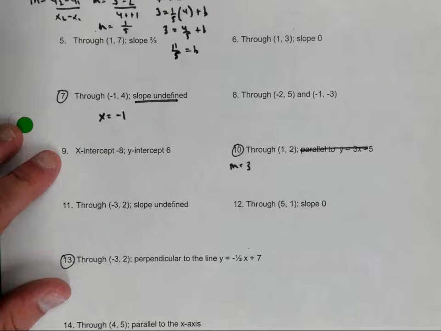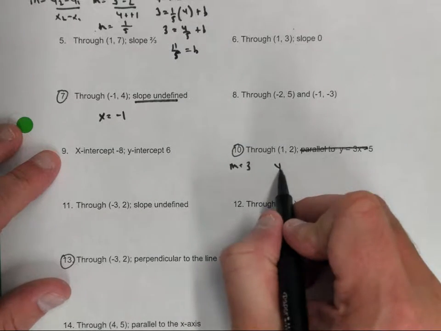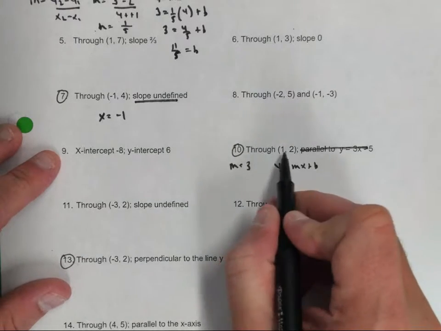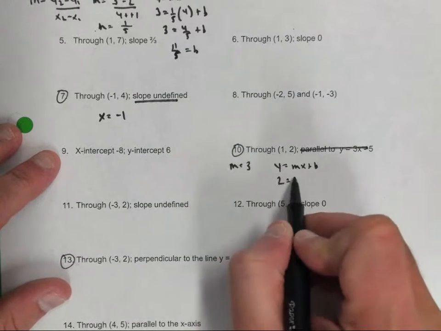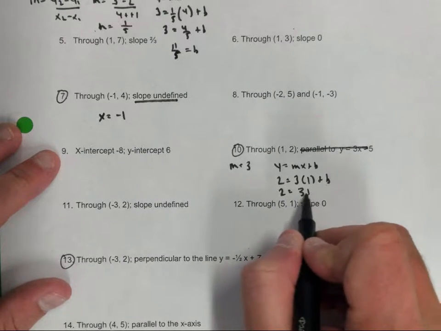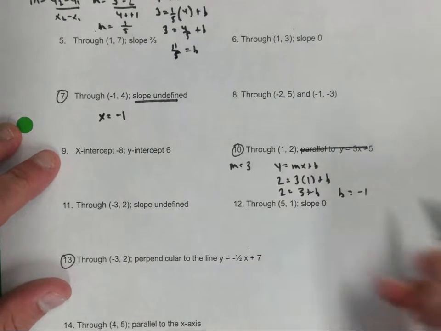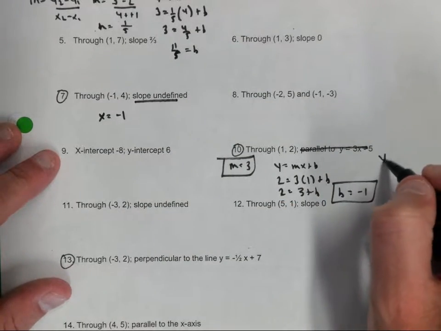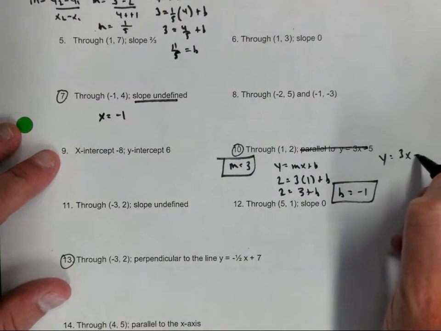Okay. Now I need to know my y-intercept, so I'm going to use the equation y equals mx plus b. And my y is 2, my slope is 3, my x is 1. So I got 2 equals 3 plus b, b equals negative 1. Now that I know my slope, I know my y-intercept, y equals 3x minus 1.